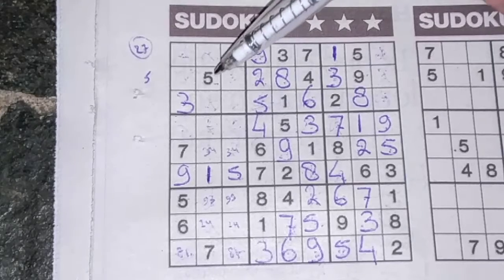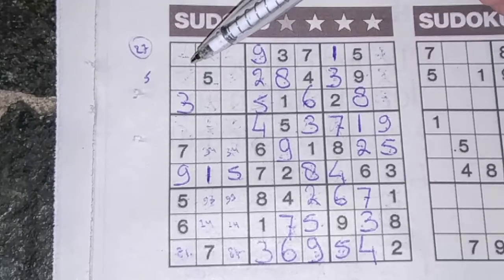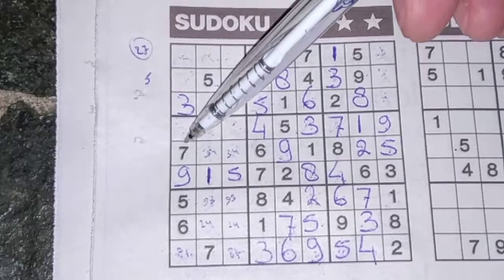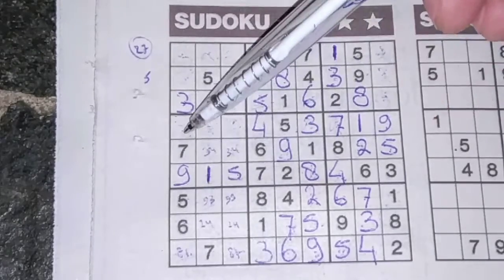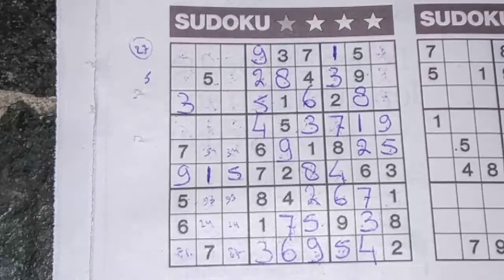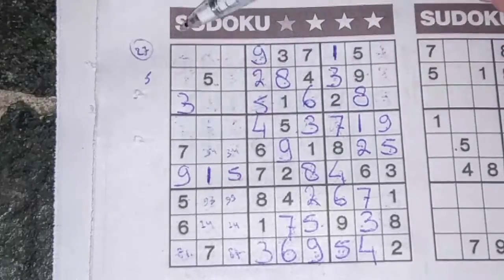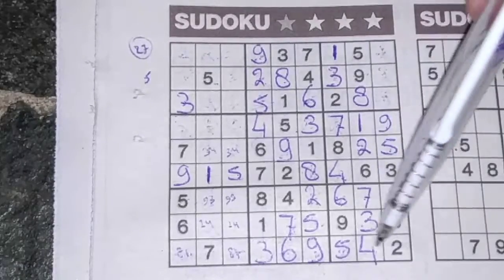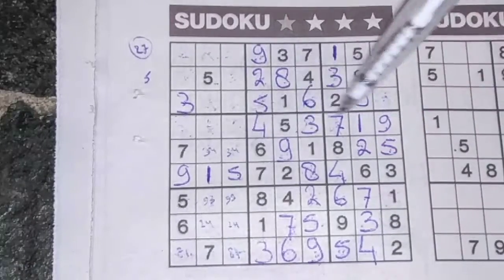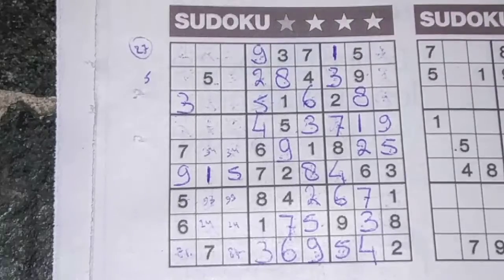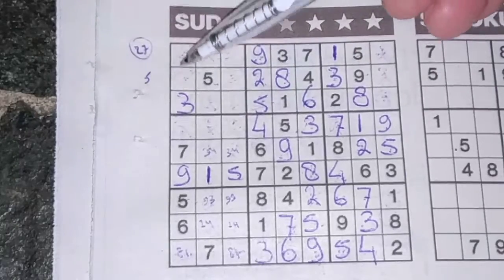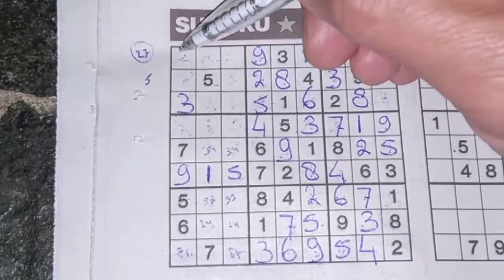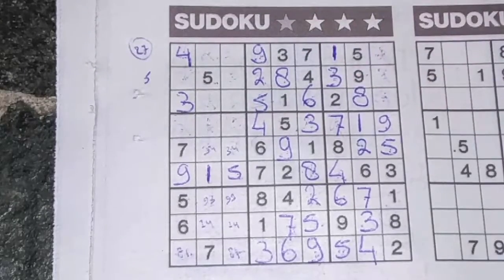and that's 8, 1, 2, 4. Yes. 1, 2, 3, 4. 4 missing numbers in the first column. One of the missing numbers is a 4. We see here 4, so no 4 there. Here 4, no 4 there. So the only 2 places for the 4 should be here or there. And look, we have a 4 here, no 4 there. 4 should be there.